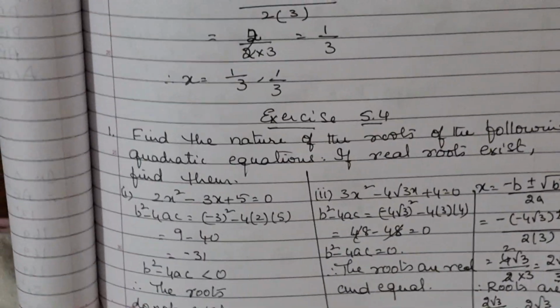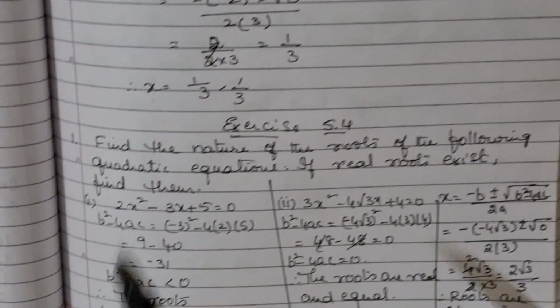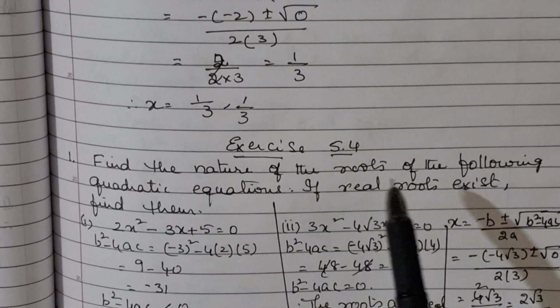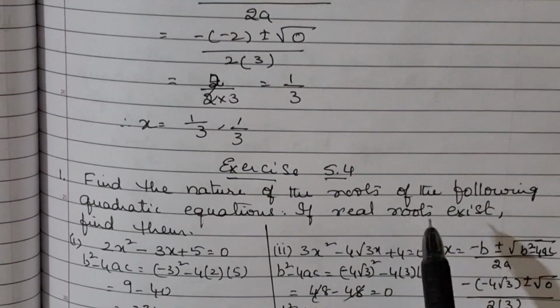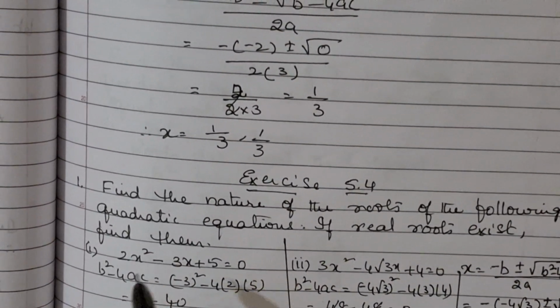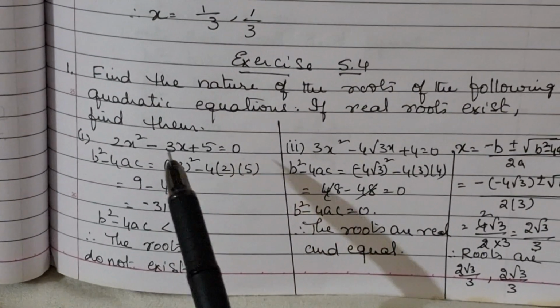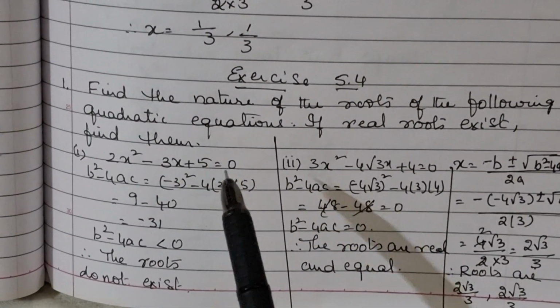Next, you have exercise 5.4. In exercise 5.4, the first one is: find the nature of roots of the following quadratic equations. If real roots exist, find them. The first bit is 2x² − 3x + 5 = 0.